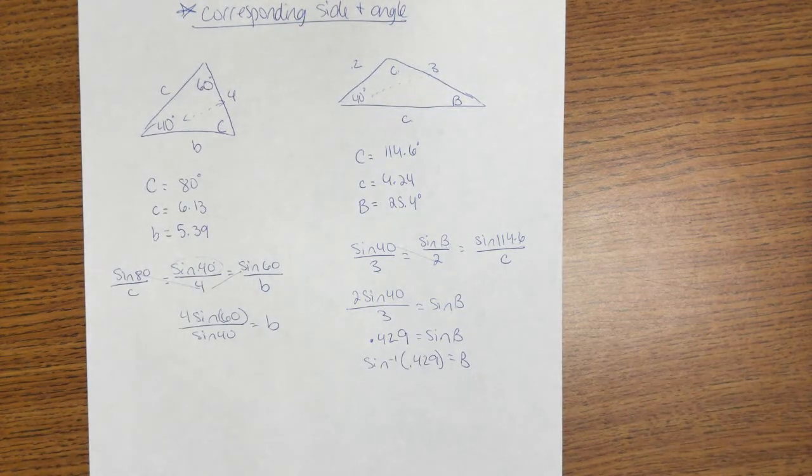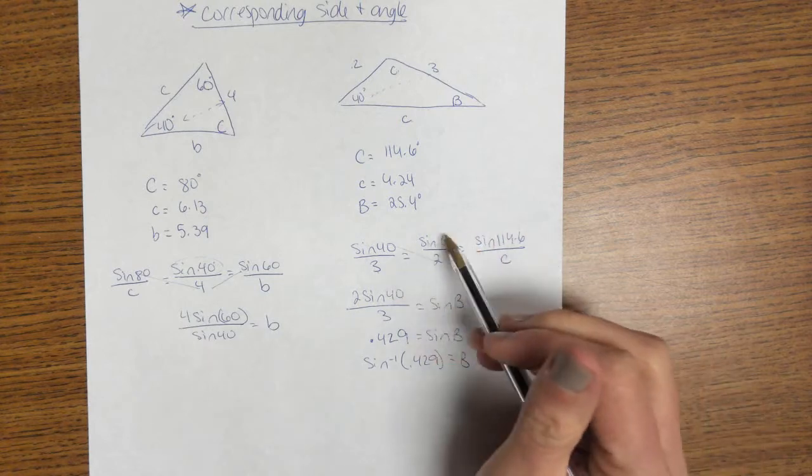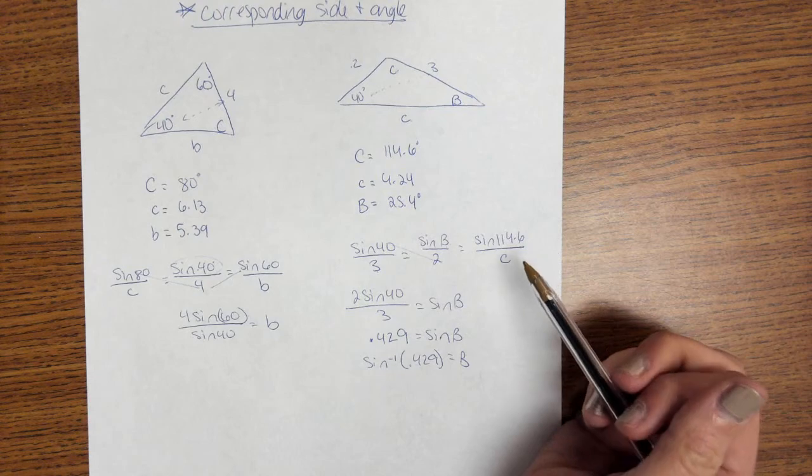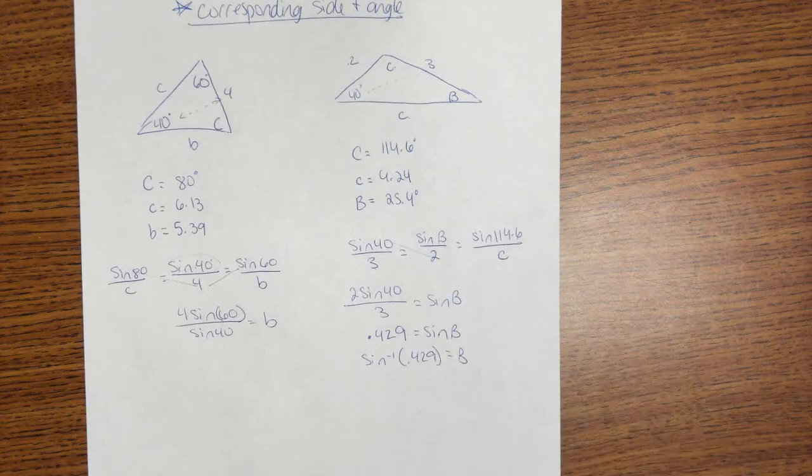So anytime you're missing a side, you have to remember to cross multiply and divide. That's my final answer. Anytime you're missing an angle, then you have to remember you've got an extra step to take the inverse sine. It's always inverse sine if you're using law of sines.